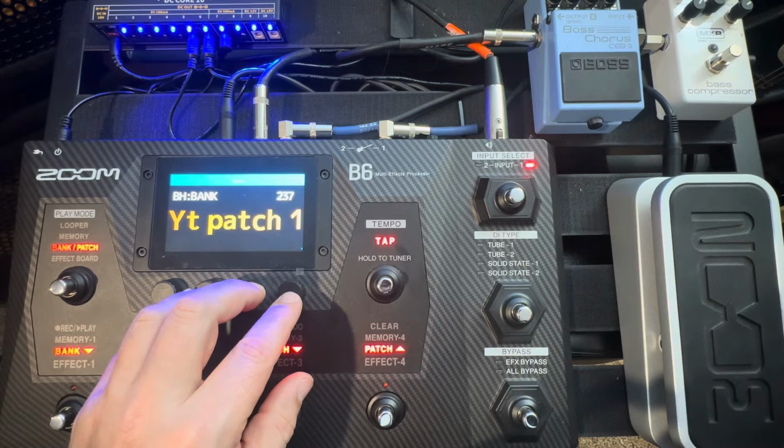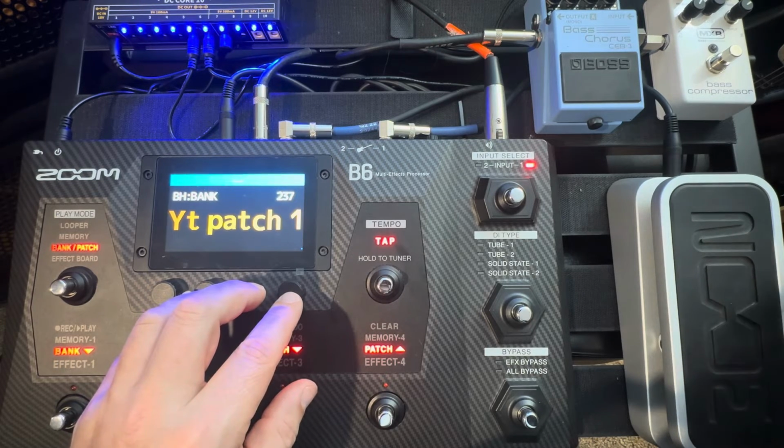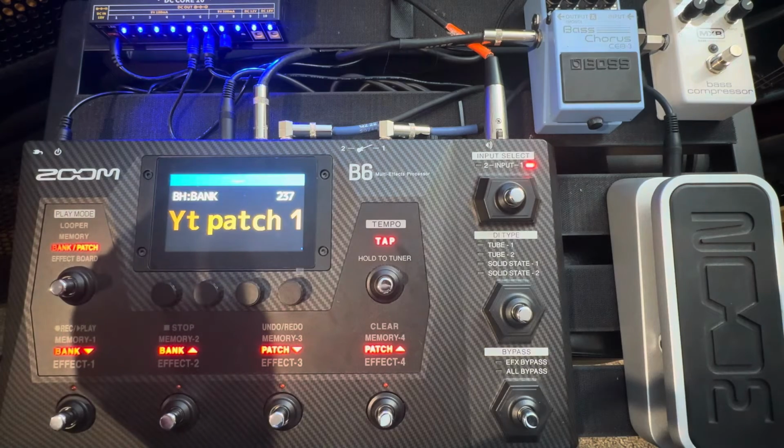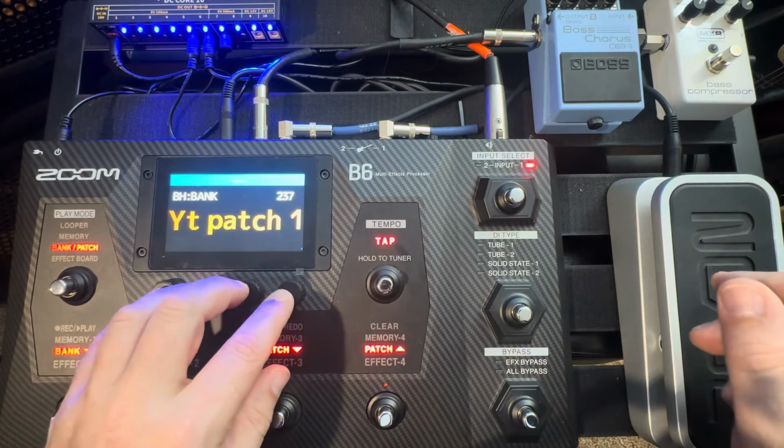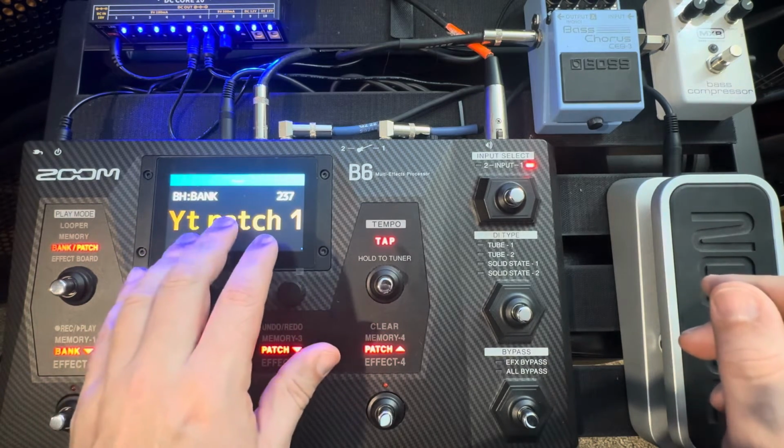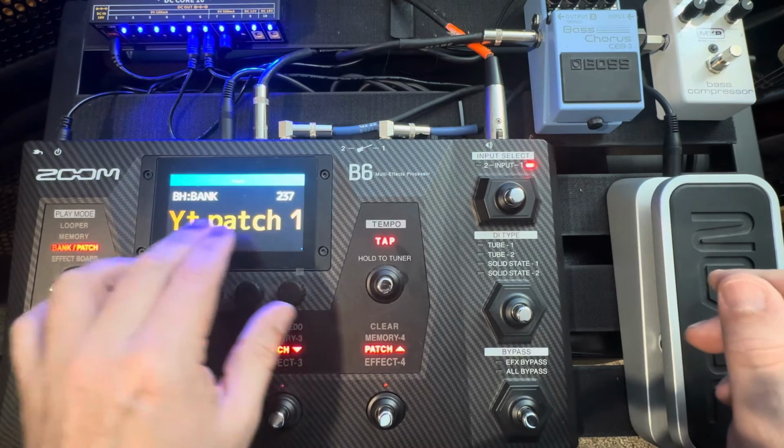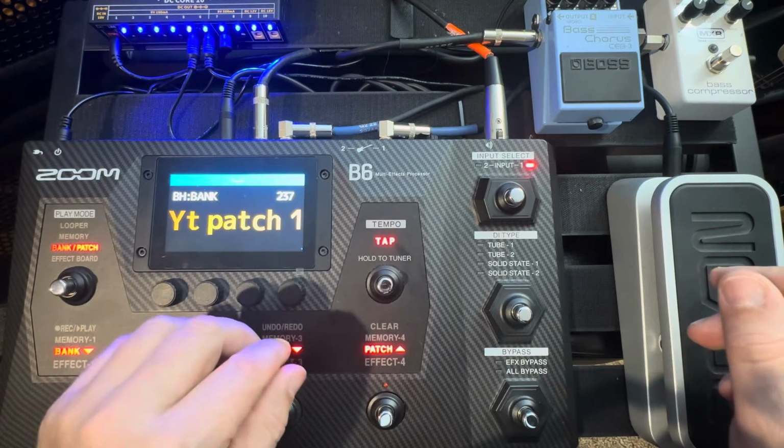I kind of start with those flat and just adjust during a song if I need something to cut through or not. But let's say I go plug into a PA system at a venue. Here's my patch. This is what I want.